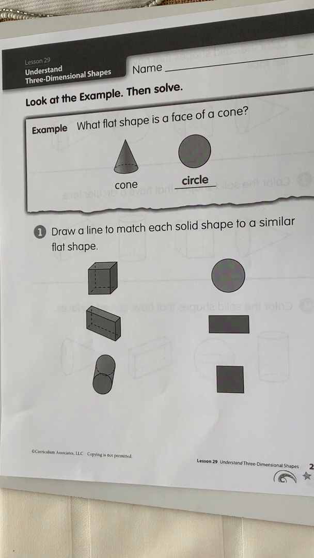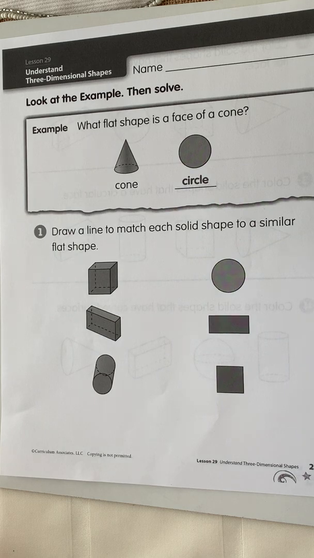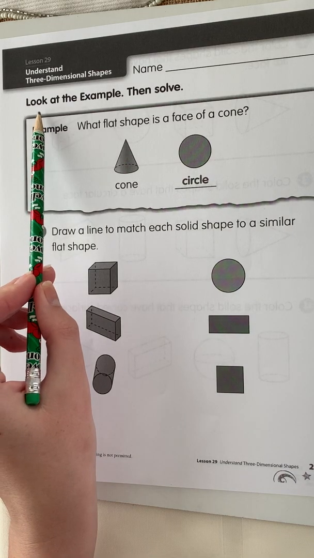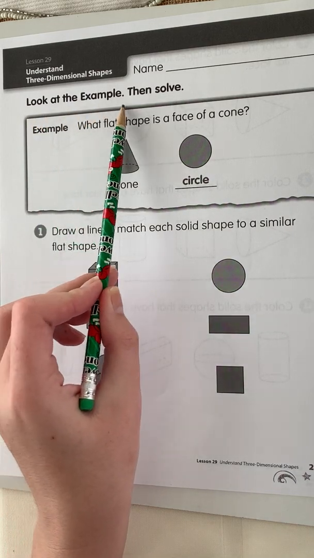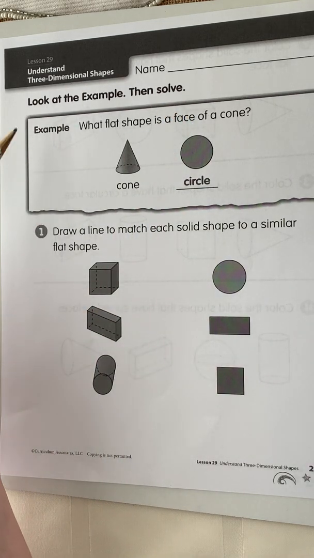In a previous video, we worked on understanding two-dimensional shapes, which are flat shapes. And for this video, we are going to work on understanding three-dimensional shapes, which are a little bit different than the two-dimensional shapes. It says, look at the example, then solve. We want to take a look at the example before we begin trying to solve the questions on the worksheet.